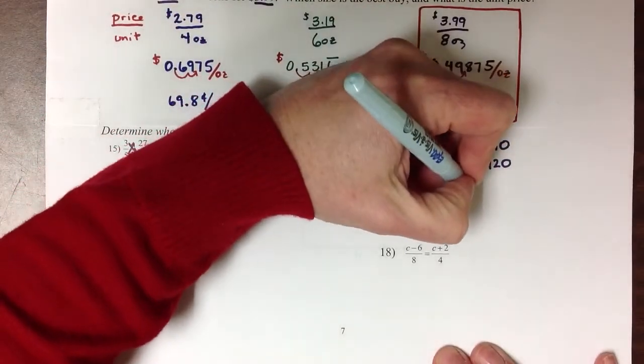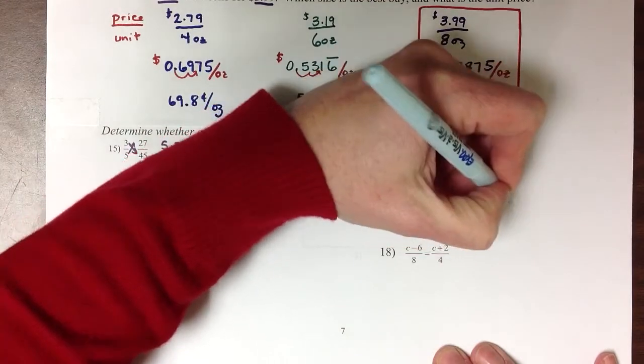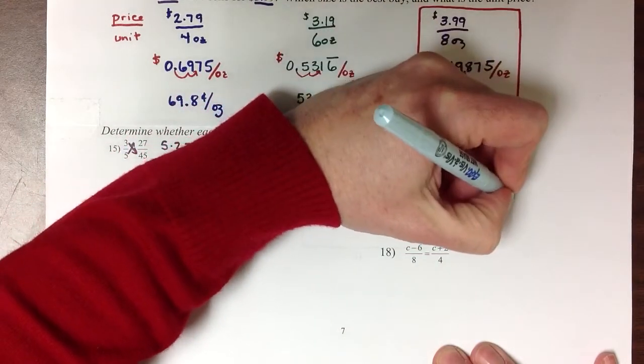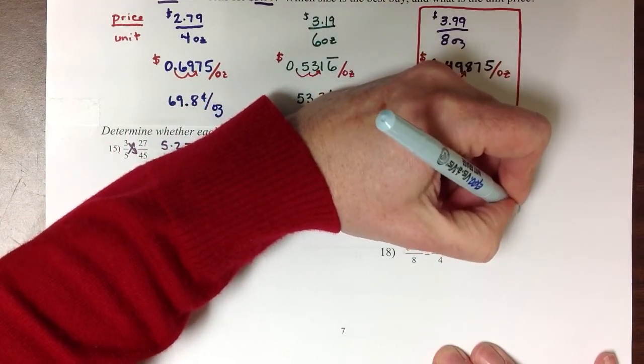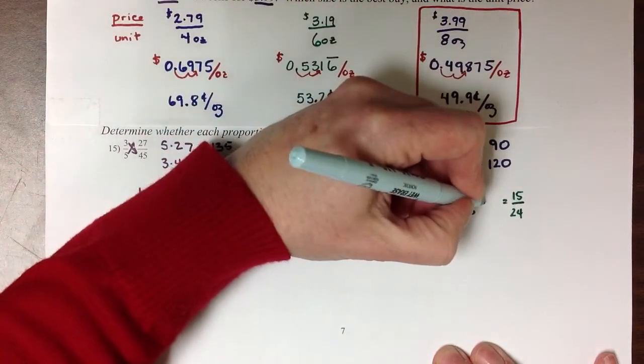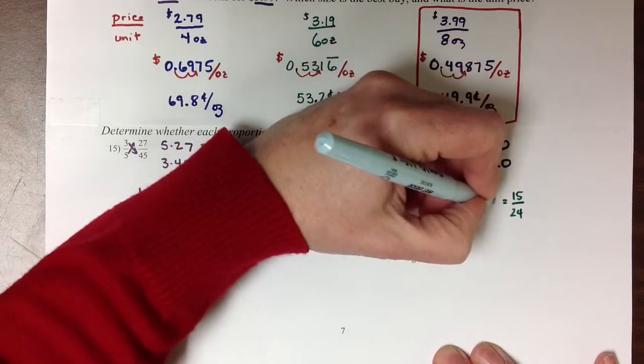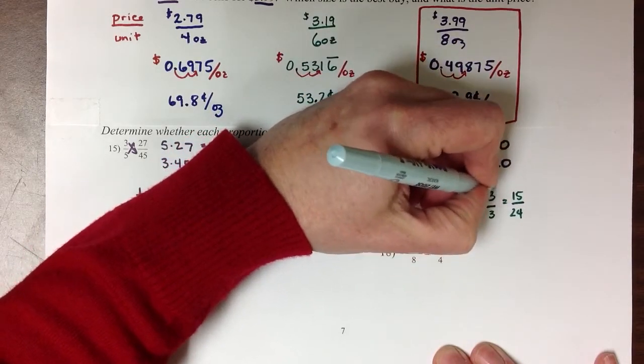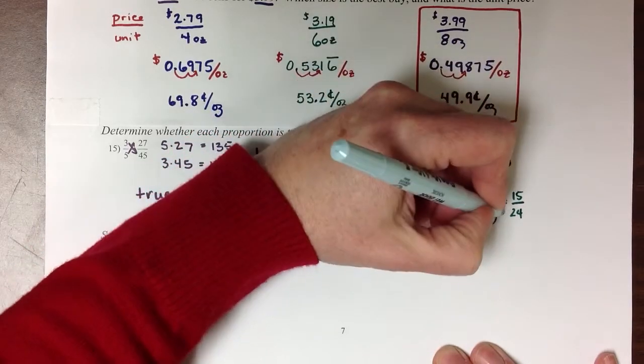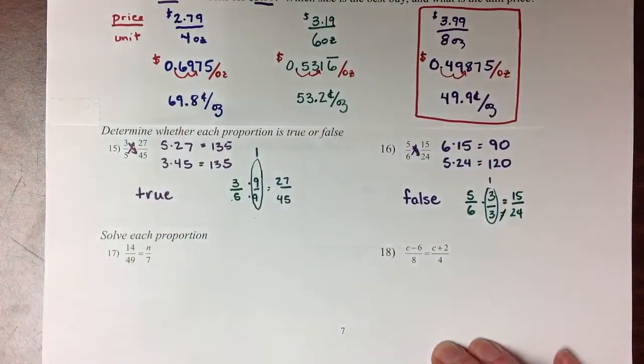Likewise, since in order to get 5/6 to equal 15/24, there is no version of 1 to multiply by, since 3 times 5 is what gives you 15, and when you multiply the bottom by 3, you do not get 24. I could have said that that one was false, just using what I knew about fractions.